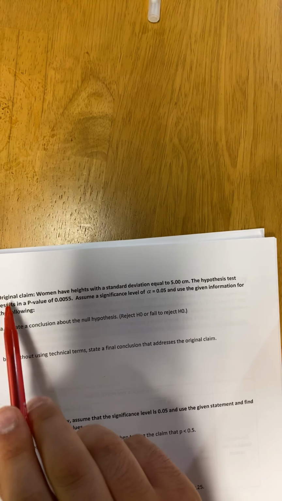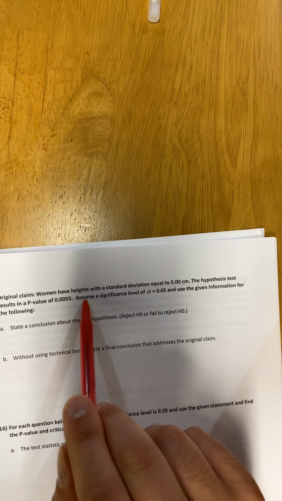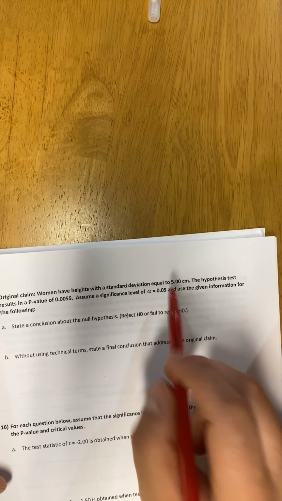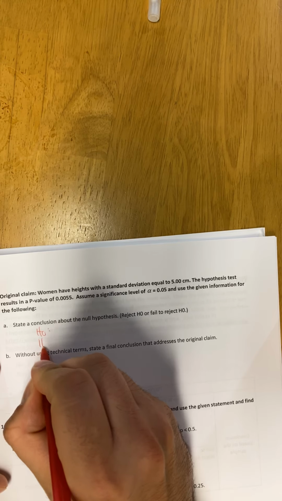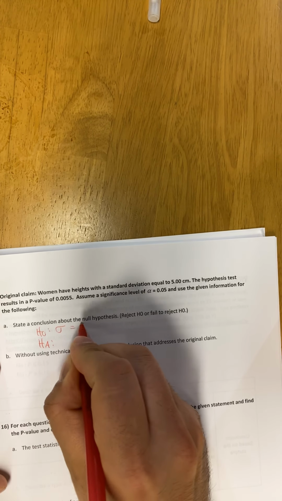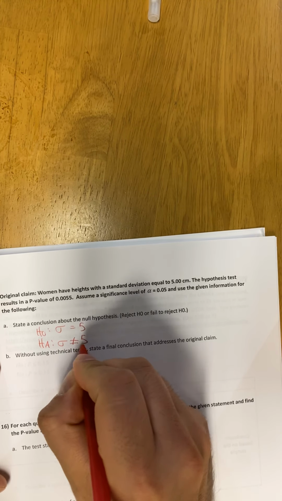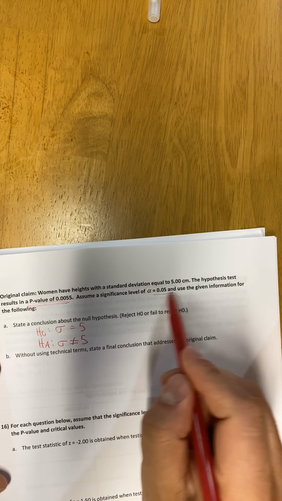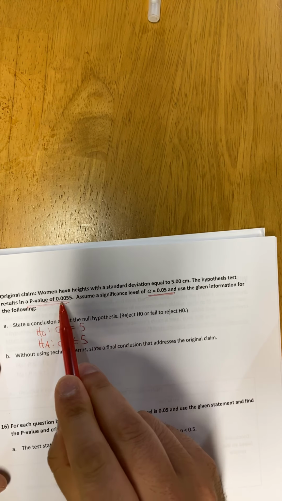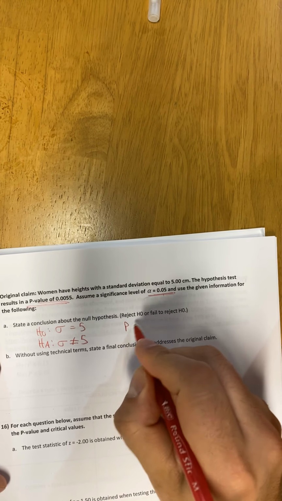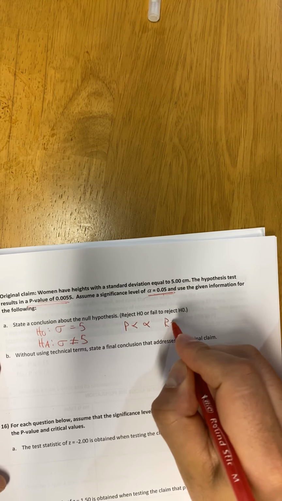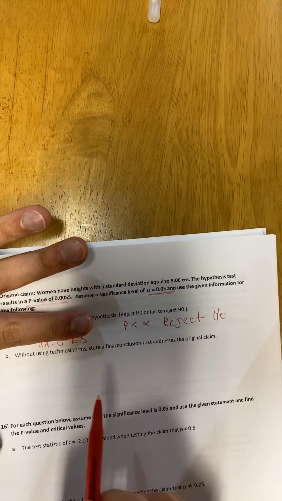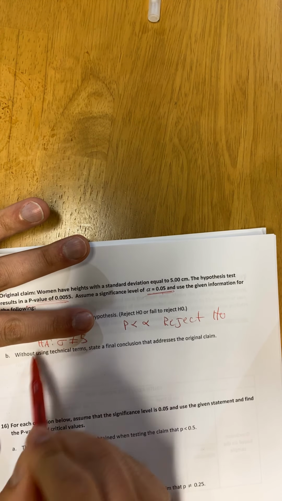Let's try 15. Original claim: women have heights with a standard deviation equal to 5 centimeters. Well, if it's equal to, standard deviation, so this one's going to be not equal to. That's our p-value. That's our alpha. Is p less than alpha? Yes. Since p is less than alpha, we reject H0. So if I'm rejecting H0, I'm supporting Ha.